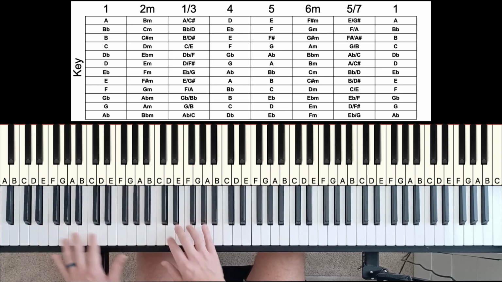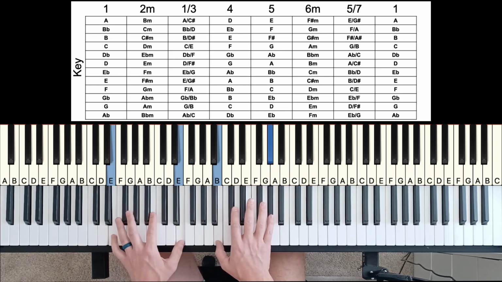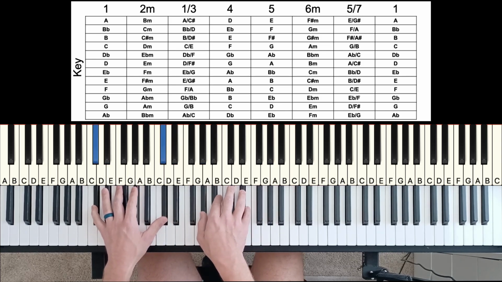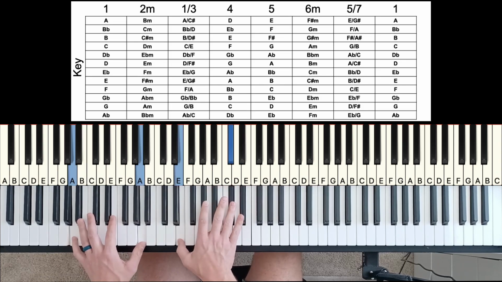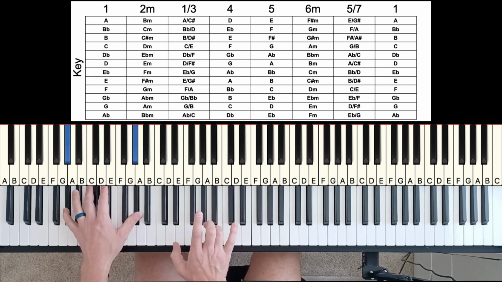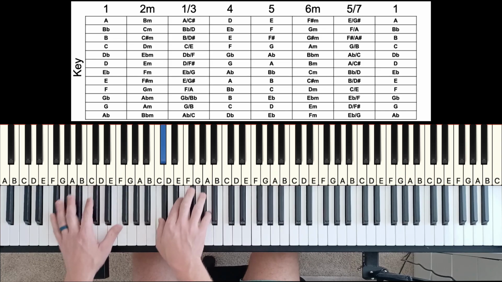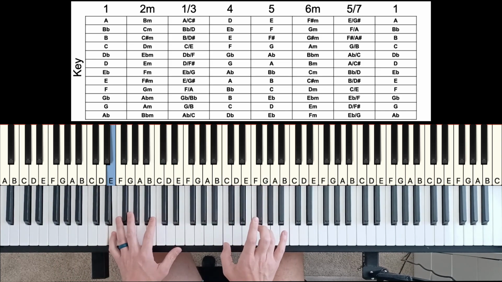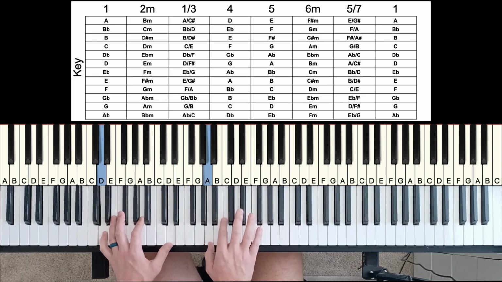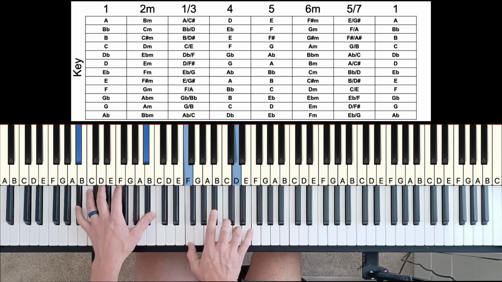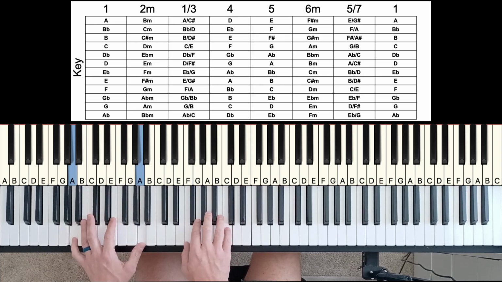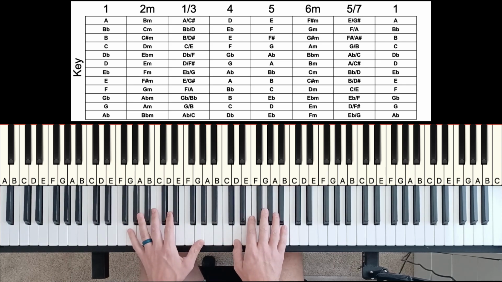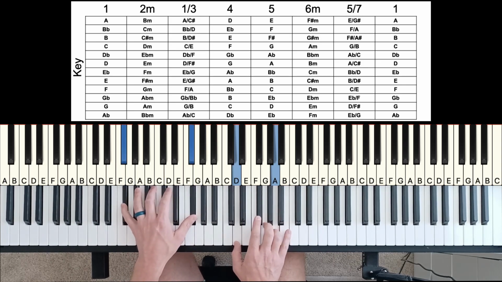That's kind of low, but you get the point. And then we'll go to E. F. And then G.